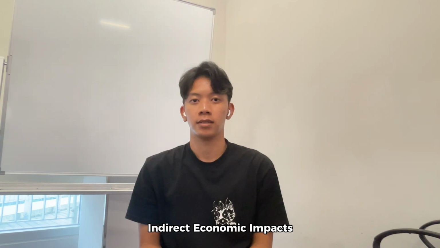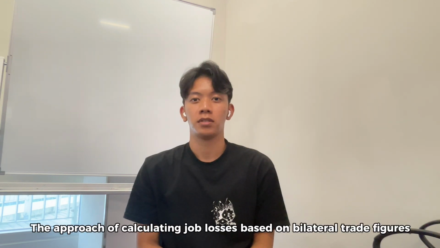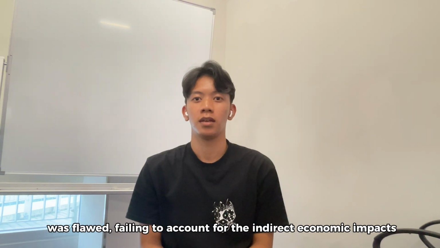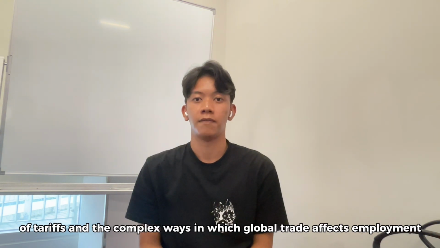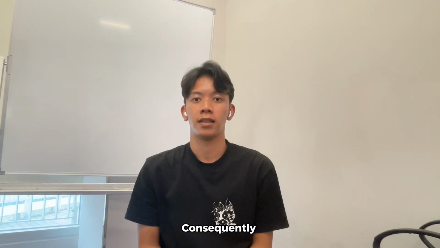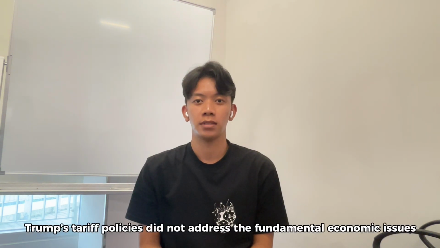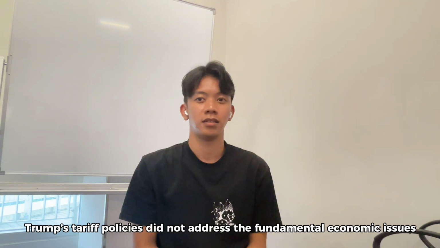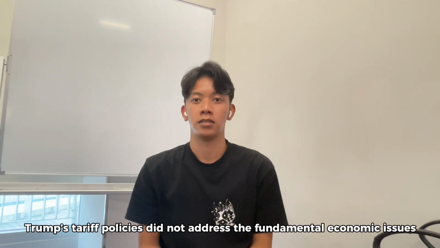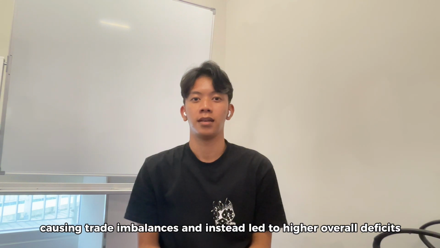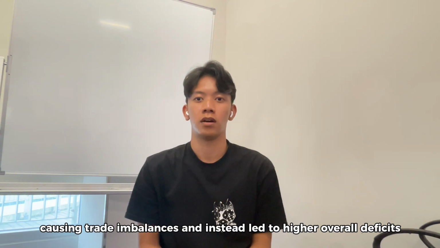Indirect economic impacts. The approach of calculating job losses based on bilateral trade figures was flawed, failing to account for the indirect economic impact of the tariff and the complex way in which global trade affects employment and investment. Consequently, Trump's tariff policy did not address the fundamental economic issues causing the trade imbalance, and instead led to higher overall deficits and economic disruption.